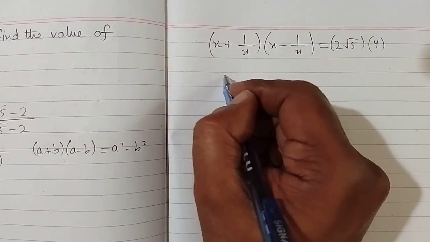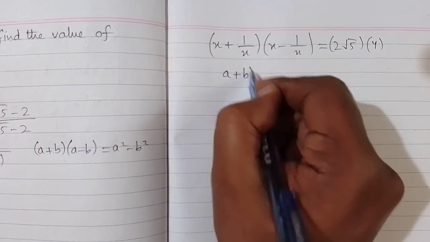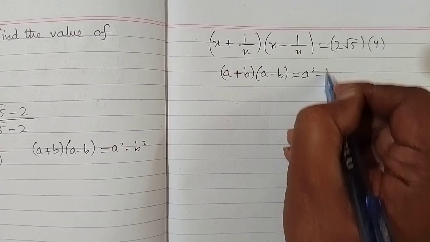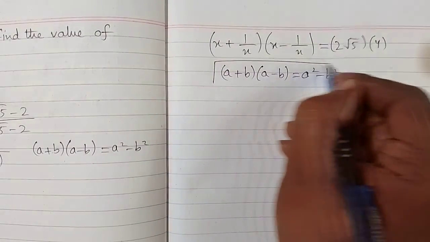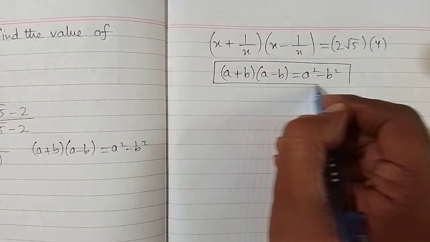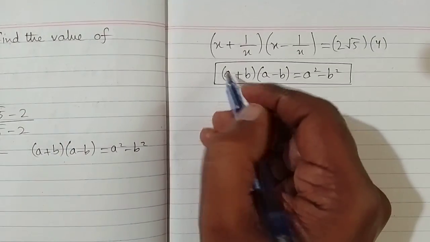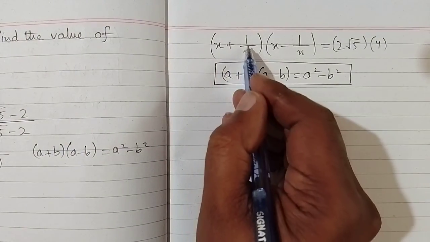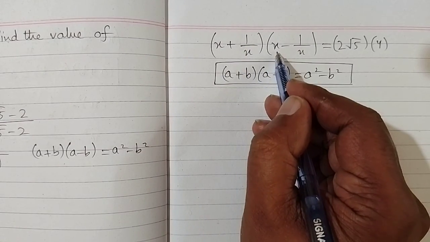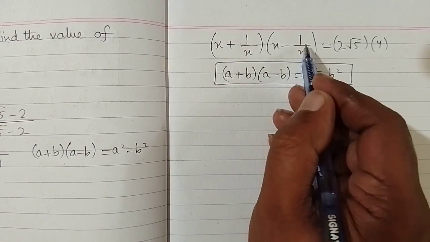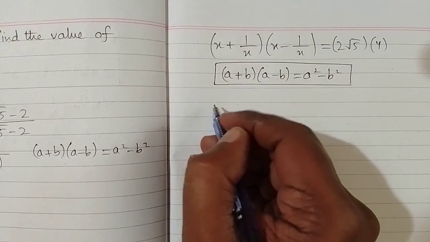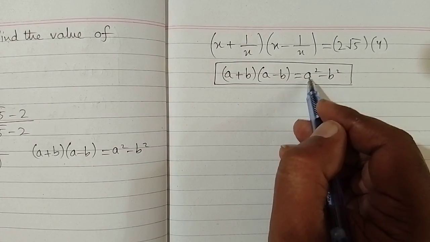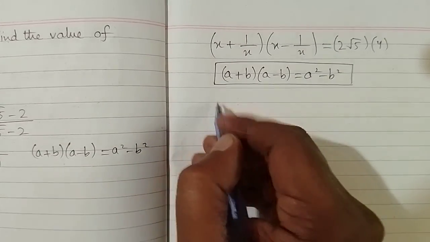and here we can apply the formula a plus b multiplied by a minus b is equal to a square minus b square. So we will use this formula over here, and we can see that we have x in place of a, then plus sign, and 1 upon x in place of b, and here we have x in place of a, then minus, and 1 upon x in place of b. So we have to apply this formula, and we have a square minus b square.